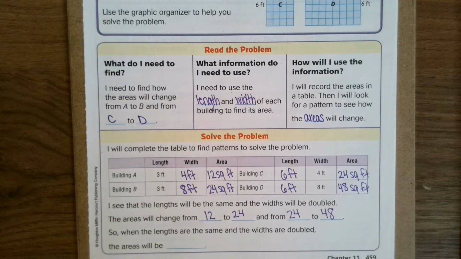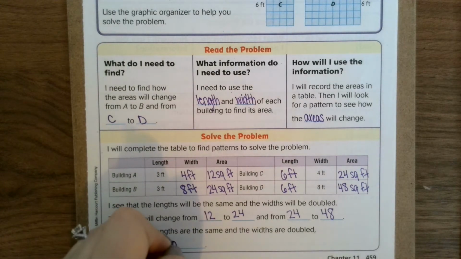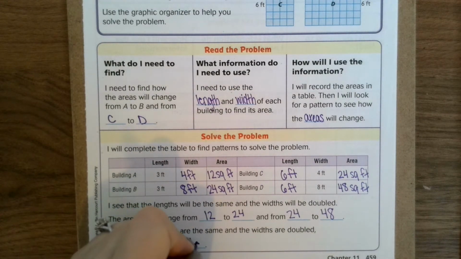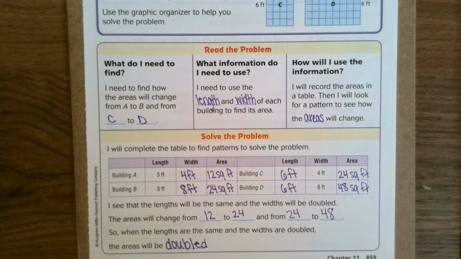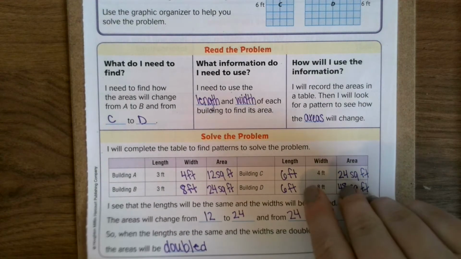So when the length is the same and the widths are double, the areas, is there something you notice between 12 and 24? The areas are also double, 12 and 24. Try another one.